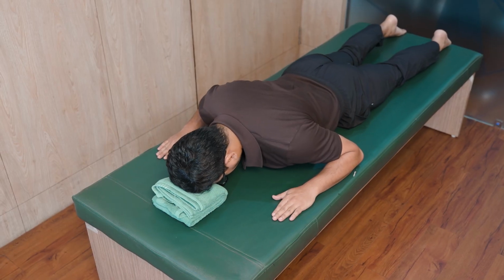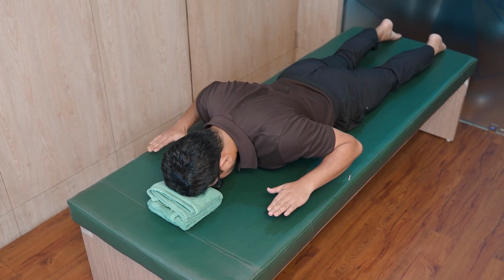Next set of exercises are the combined exercises, where your head will be supported with a pillow or a towel. Then in this position, these are some combined exercises. Lift your arms up.